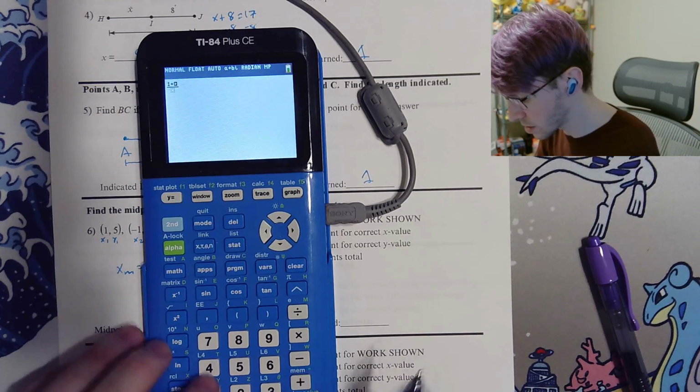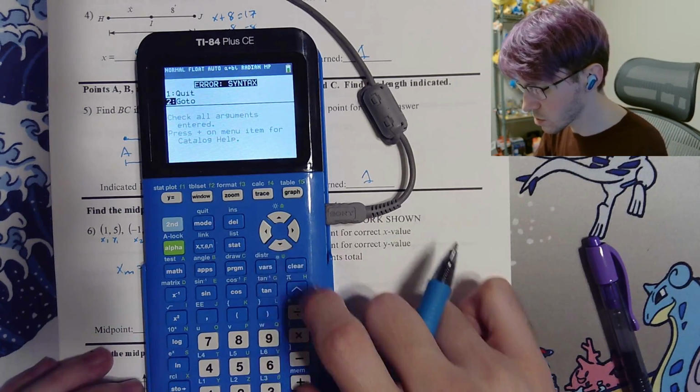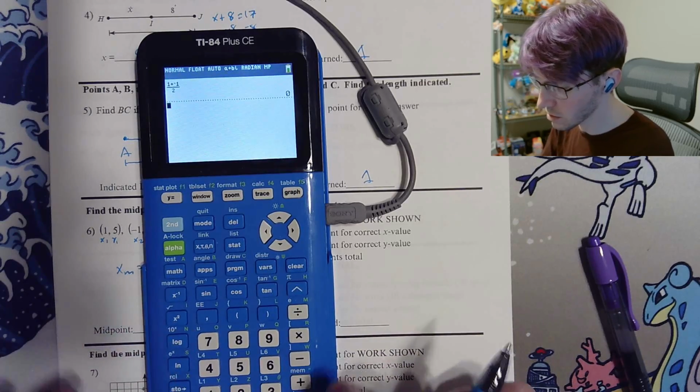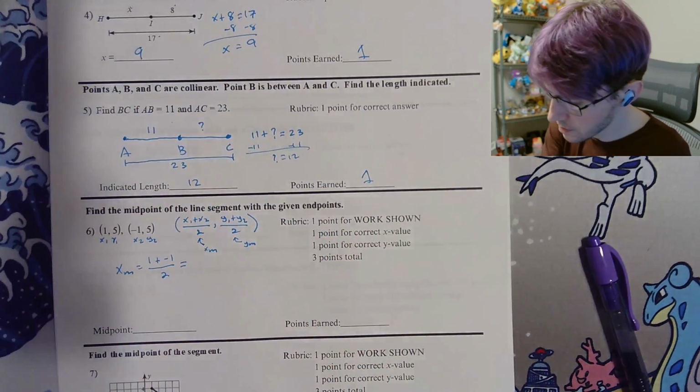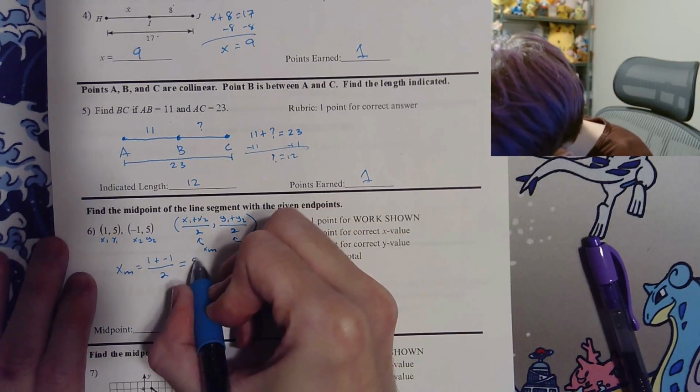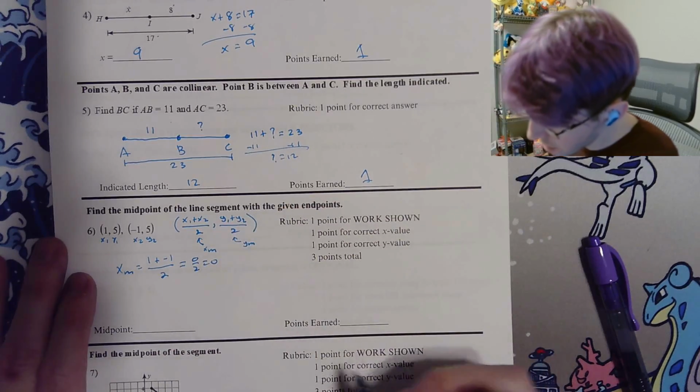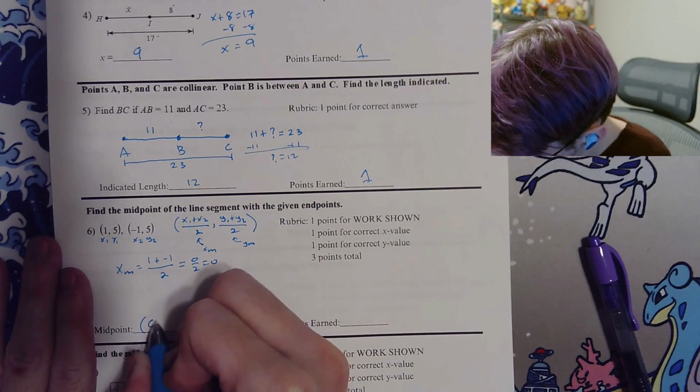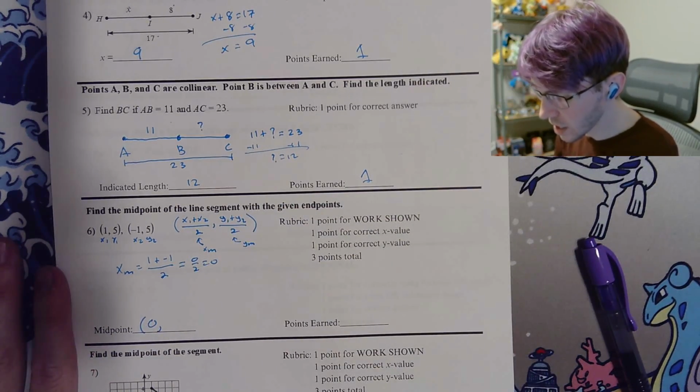And I can just do 1 plus -1. And it's supposed to be divided by 2. I just forgot because it's 0 anyways. But there it is. We do get 0. You can write 0 over 2 equals 0. So there is our correct midpoint for the x value.